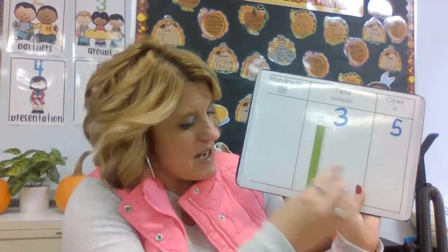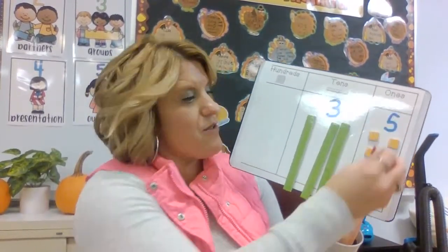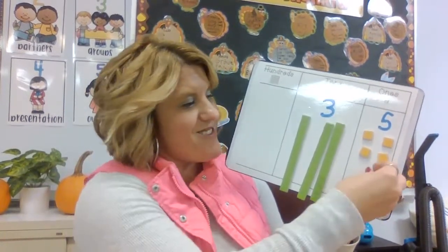What I like to do with my students is to make sure, though, that they understand how to represent that number 35. So then what I will do is I will say, okay, now let's make the number. So we would say we have 10, 20, 30. Then we're going to count on 31, 32, 33, 34, 35. And that is how it works.